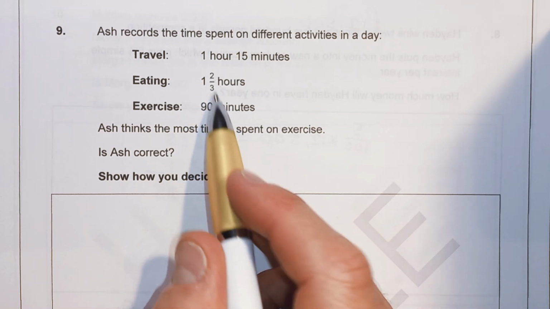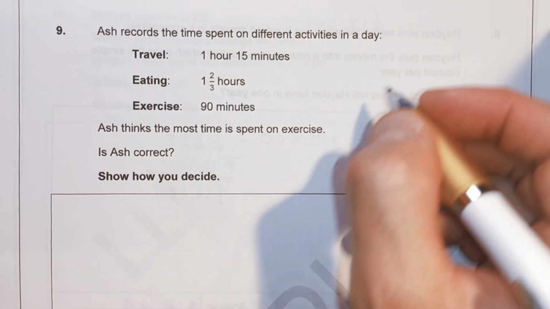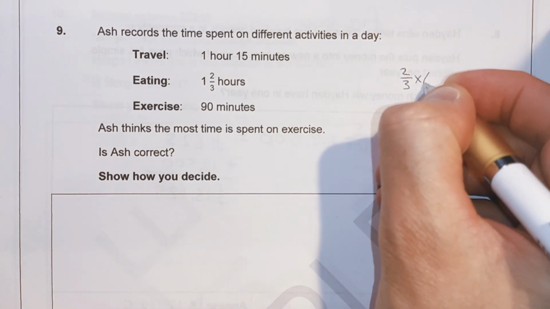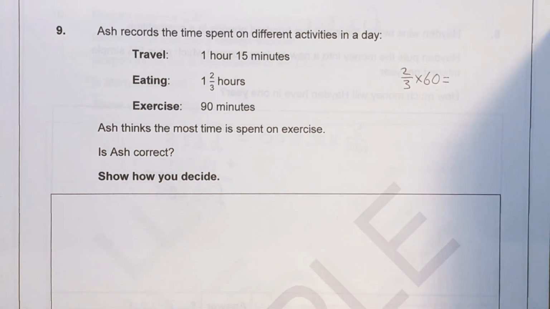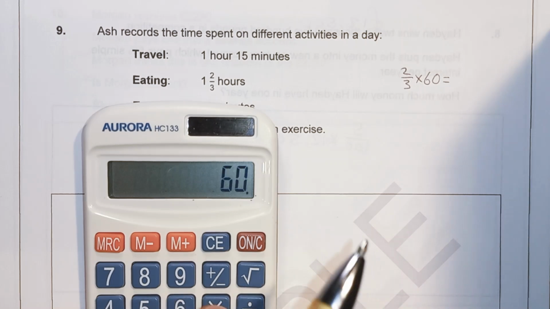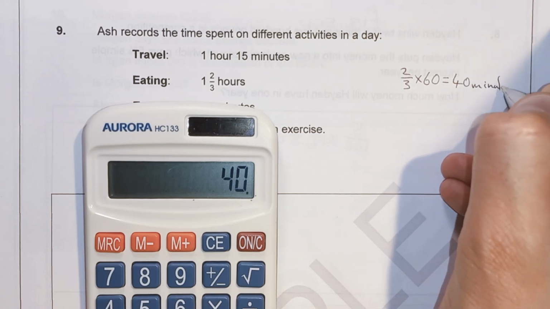We've got 1 2/3 of an hour. Well, 2/3 of an hour is 2/3 of 60 minutes. So in other words, 2/3 times 60. Now, so that we don't get a rounding issue, we can do the big number first and then multiply it by the fraction to give us 40 minutes.